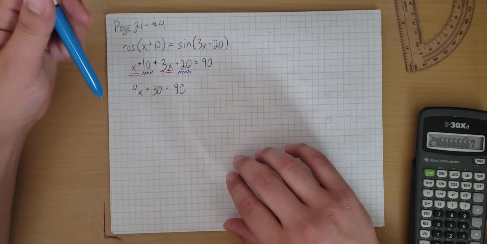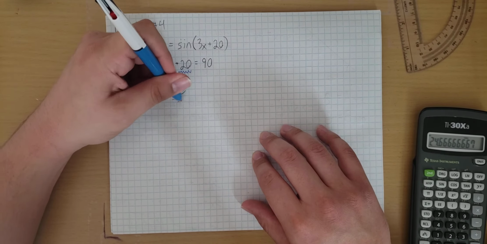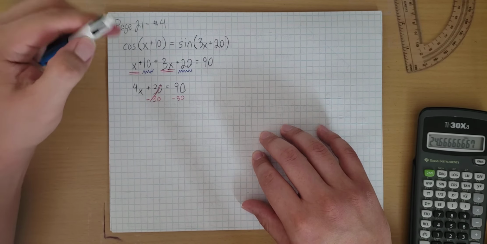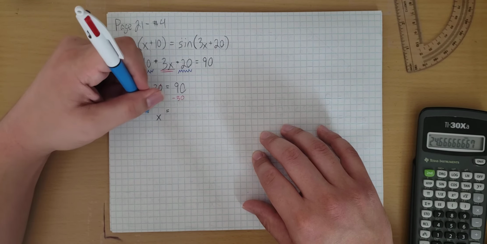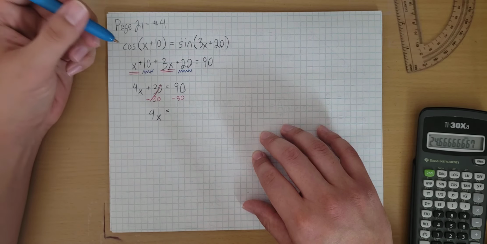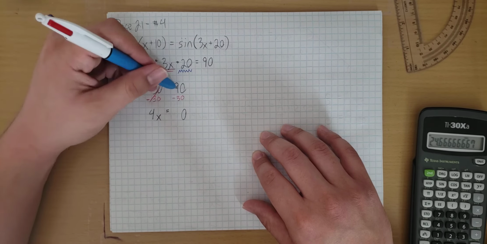So now it's just a two-step equation. Subtract 30 from both sides, cancel it out. So 4x is equal to 90 minus 30, which is 60.